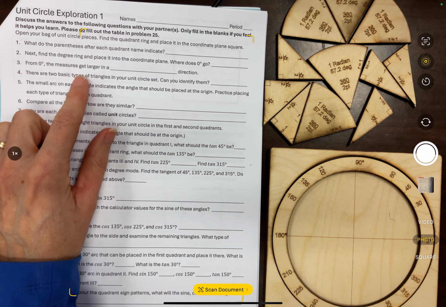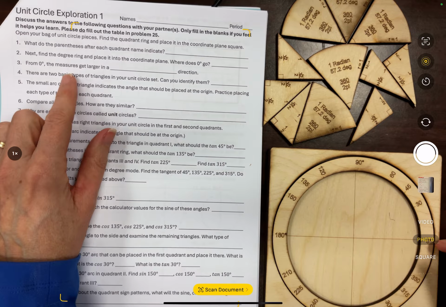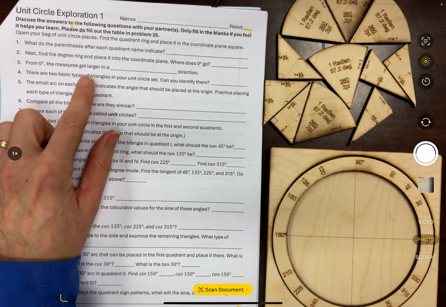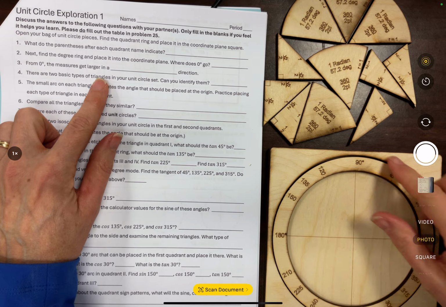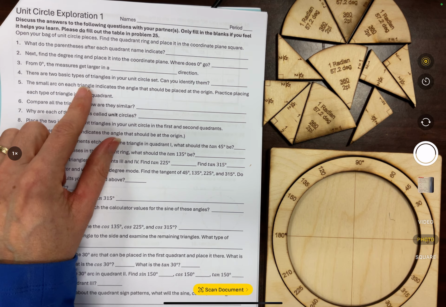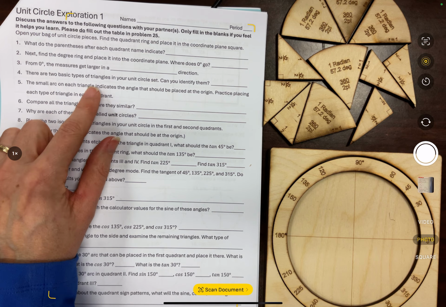And yeah, it looks like it goes to the positive x-axis for 0 degrees. So from 0 degrees, the measures get larger as we're going to the left, so that would be a counterclockwise direction.